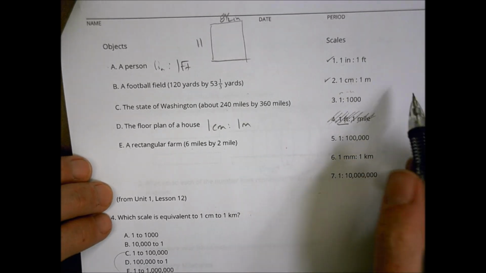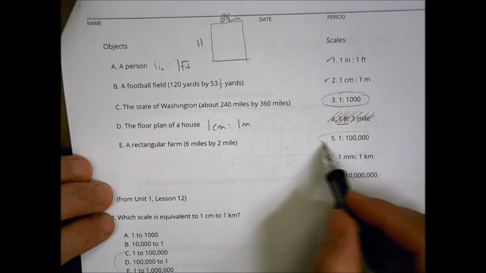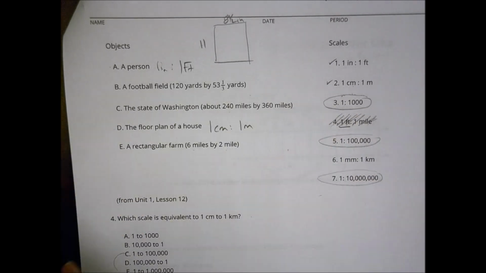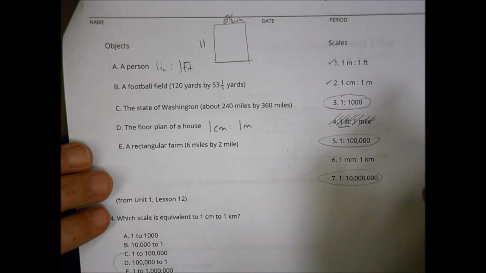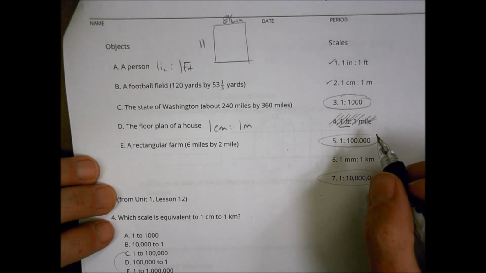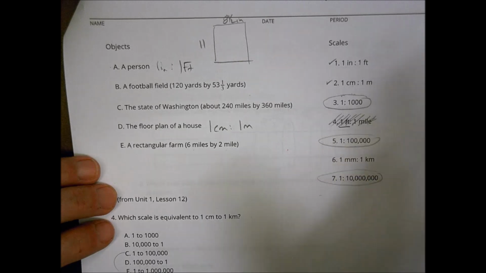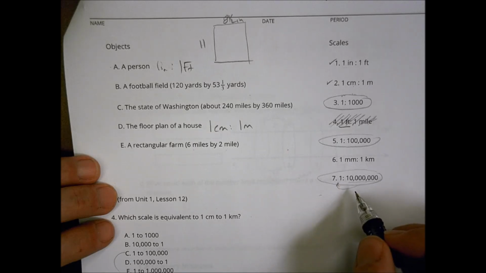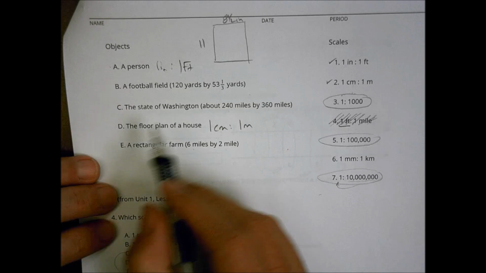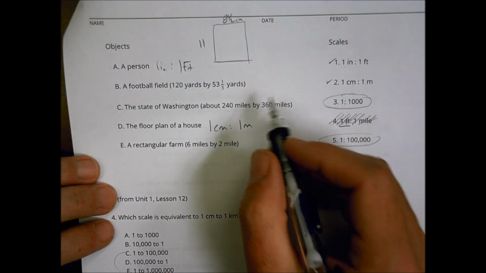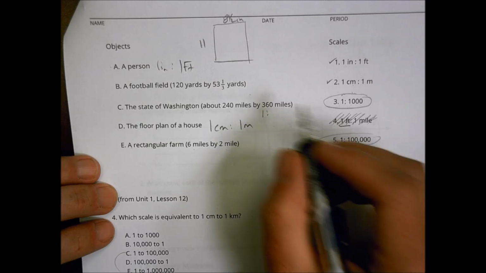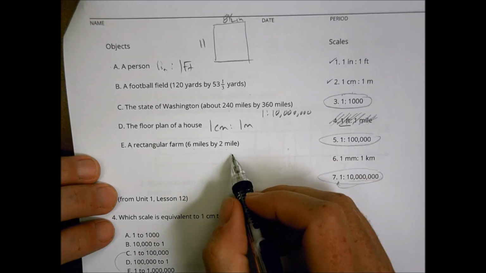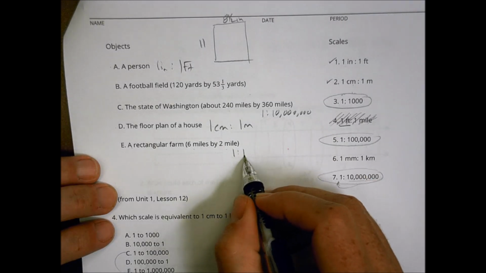What I like about these ones here is that they all seem to change the units based upon perhaps how ultimately large the object is. And so when I think about this, if I had a very large area I was trying to make a scaled copy of, I'd want to have a lot of numbers that I could then squish down into a little bit of space. Well, my largest one here is C with 240 miles by 360. So this might be a good one to use the 1 to 10,000 on, because it's my largest object. My next largest object is really the farm, 6 miles by 2 miles. Might be a good one to use the 1 to 100,000 on.